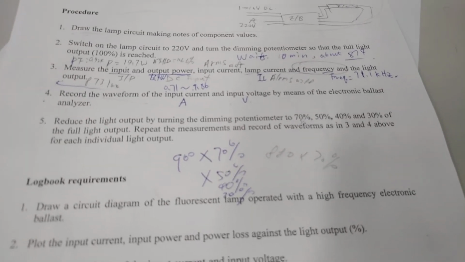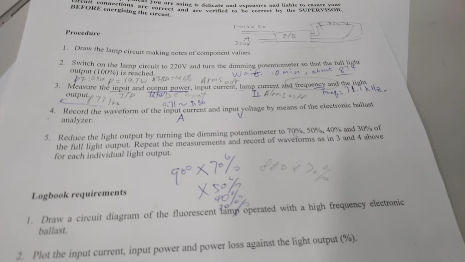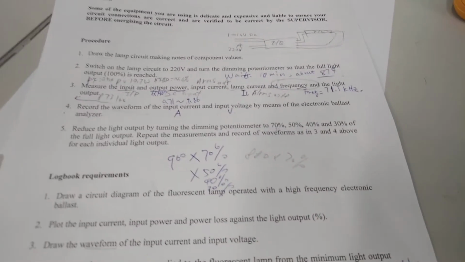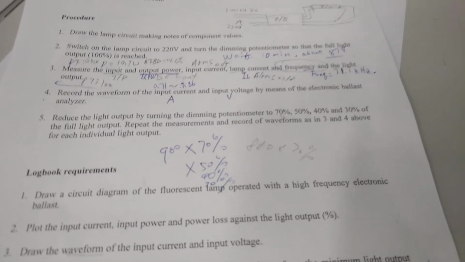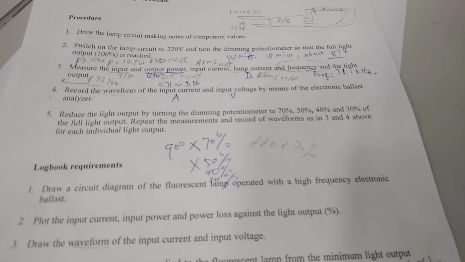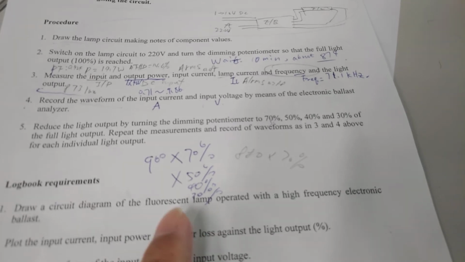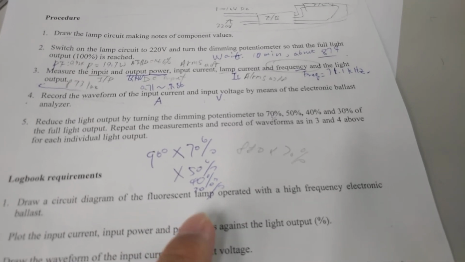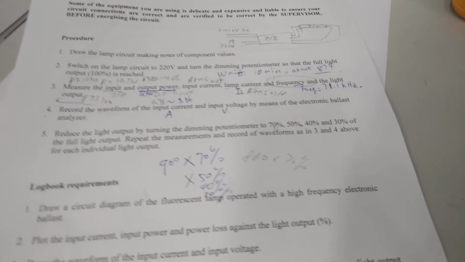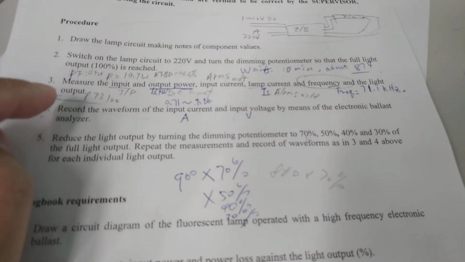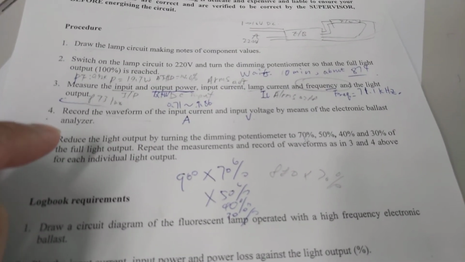The fifth step is reduce the light output. Okay, now we know the maximum of the light output. We just use this value, multiply by 70%, 50%, 40%, and 30%, and then repeat steps 3 and 4.